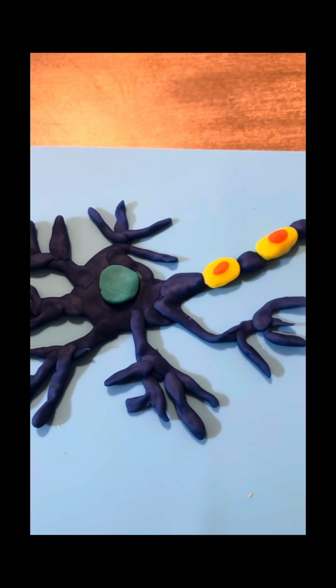The neuron consists of a cell body called the soma, dendrites, and an axon. The cell body houses the nucleus and other organelles. Dendrites are branching extensions that receive signals from other neurons, and the axon is a long single extension that transmits electrical impulses away from the cell body to other neurons at synapses. The neuron is responsible for receiving, processing, and transmitting electrical and chemical signals throughout the body.